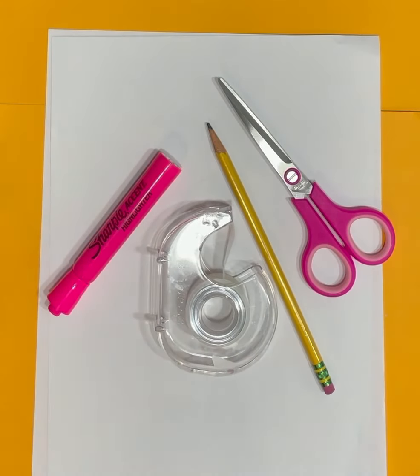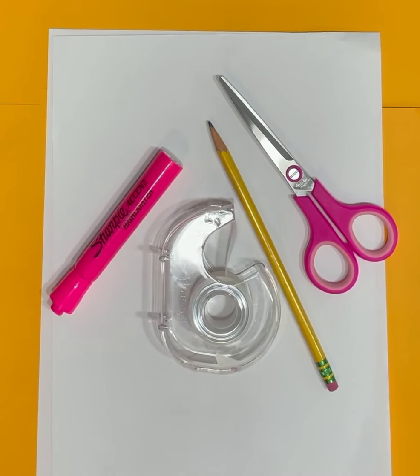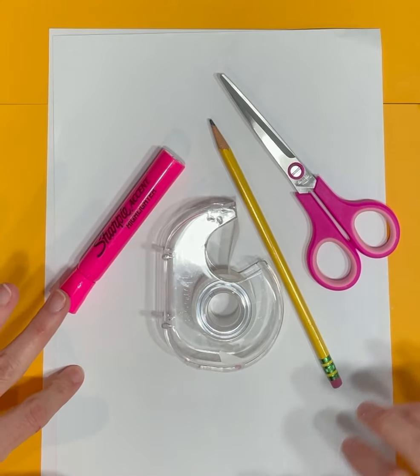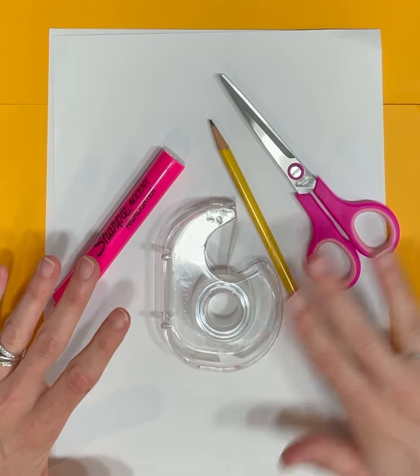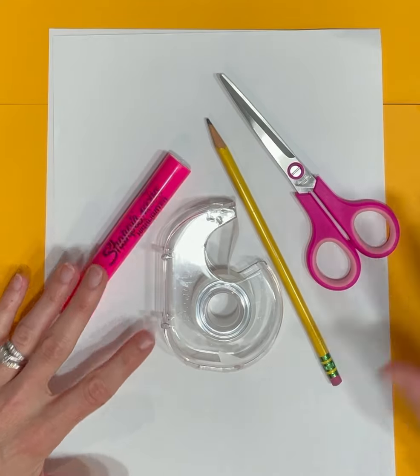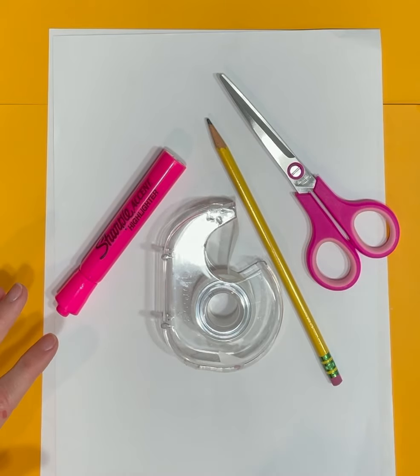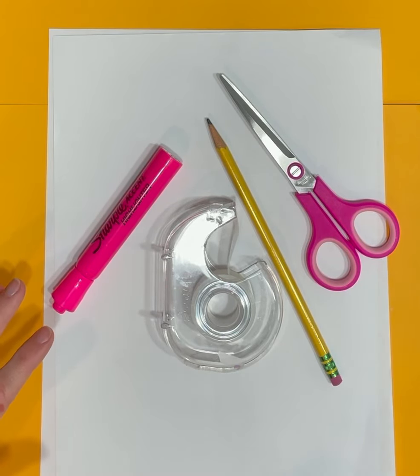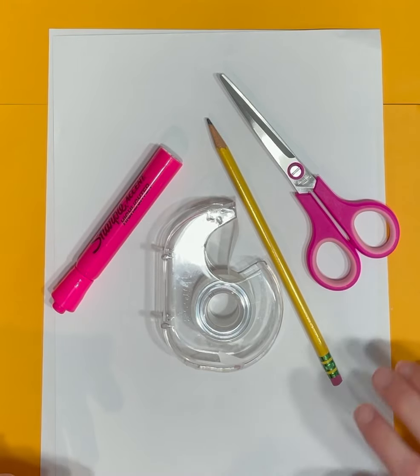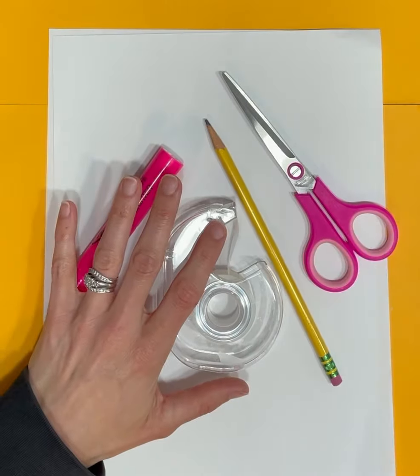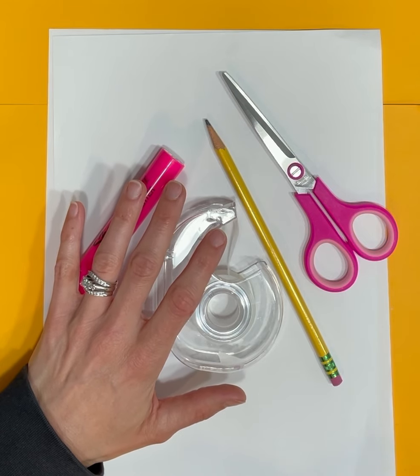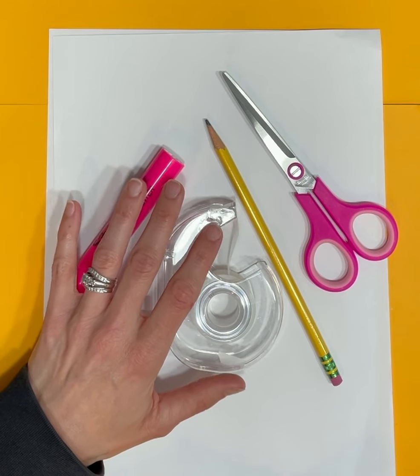Hello again, everybody. So for this activity, we're going to use some paper, a marker, a pencil, some tape, and some scissors, and we're going to create something that is called a Möbius strip. A Möbius strip is a mathematical term for a looped surface that only has one side and one edge. We will talk a little bit more about it as we go.